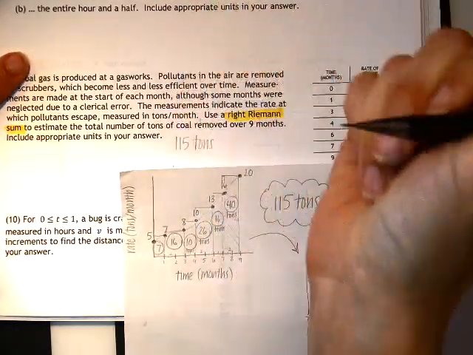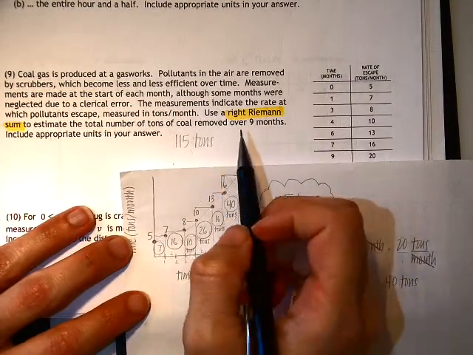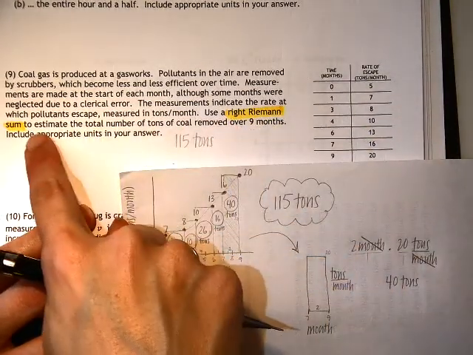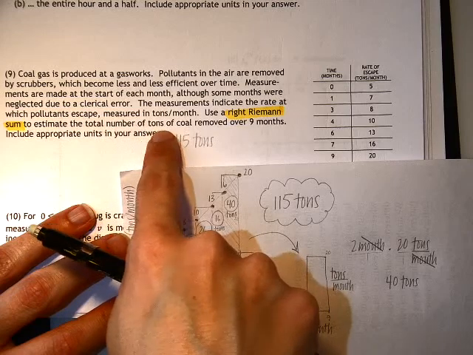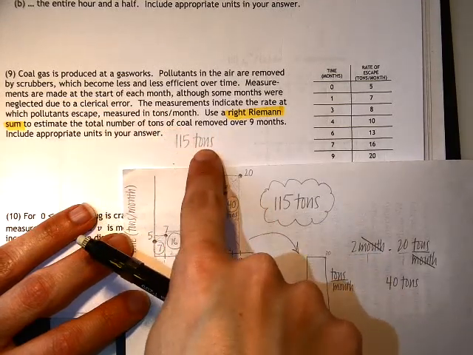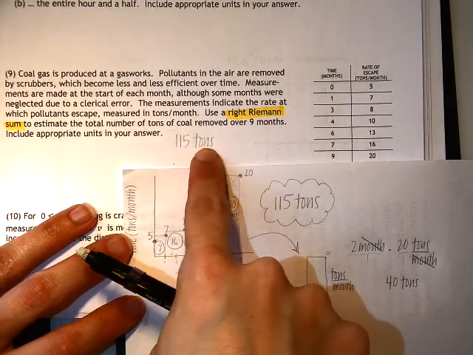Because when you read the question back to yourself in context, it actually does make sense. It says, use a right-Riemann sum to estimate the total number of tons of coal removed, 115 tons. It seems like we're answering the question quite appropriately.